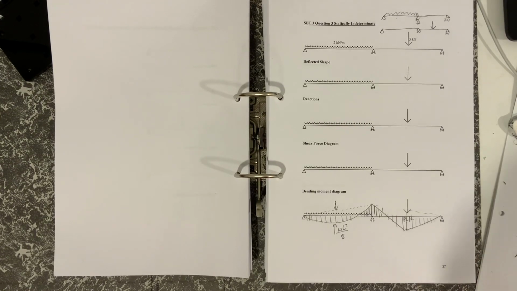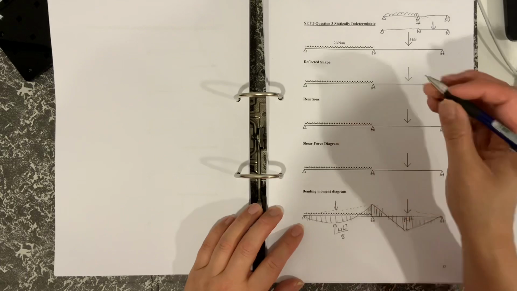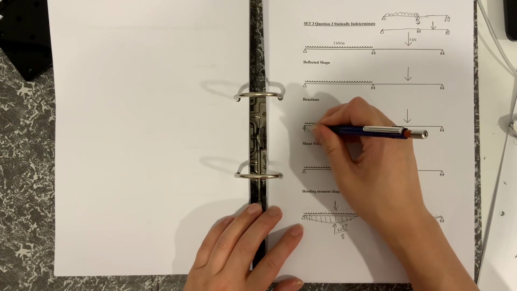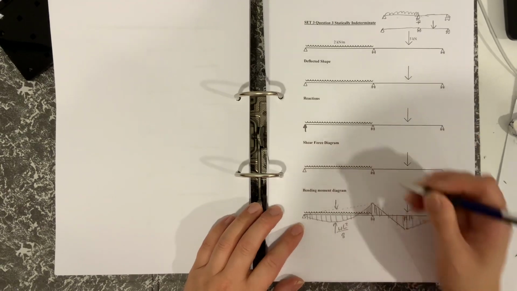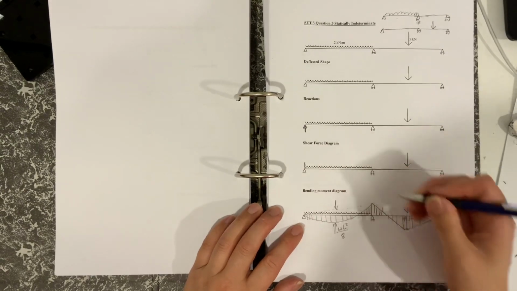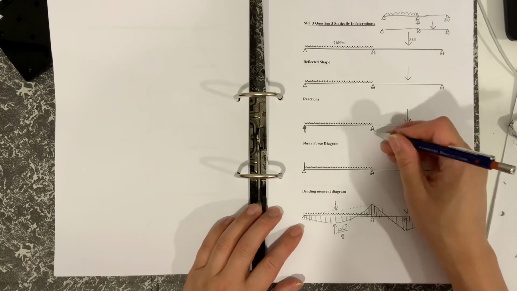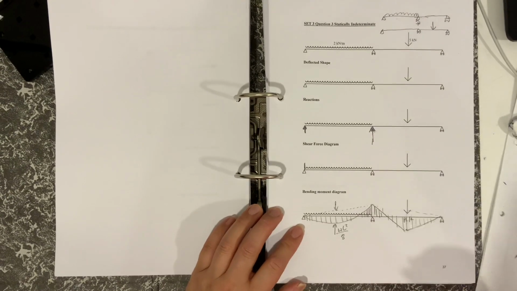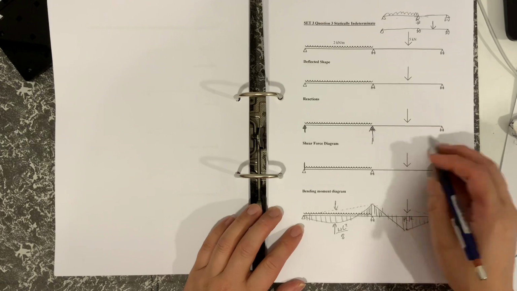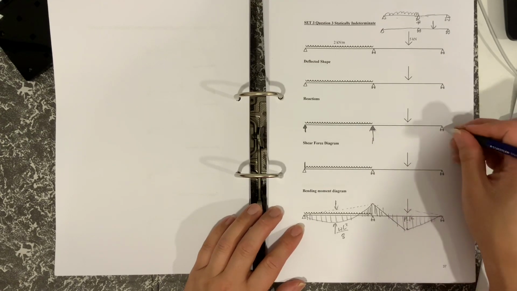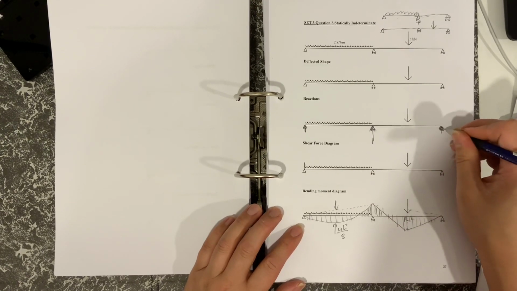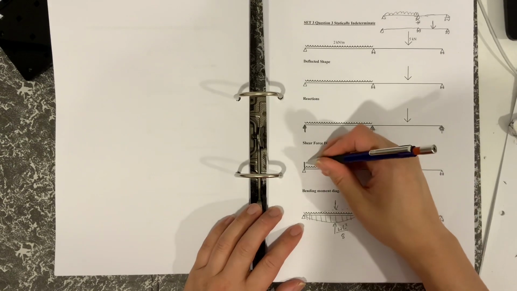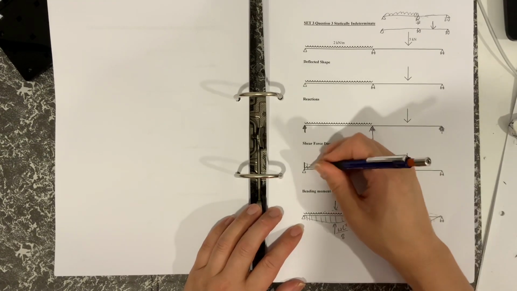Shear force diagram, I would expect that reaction to be upwards, which it would, so the shear force would go up there. I would expect that reaction to be quite large and upwards there as well, and then I would expect this reaction also to be upwards. So the shear force diagram may be something like that.